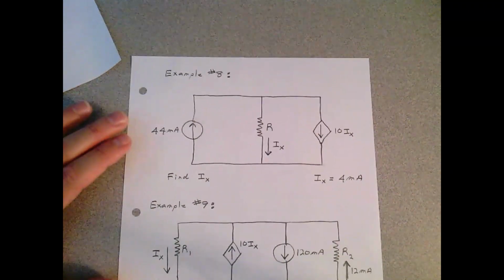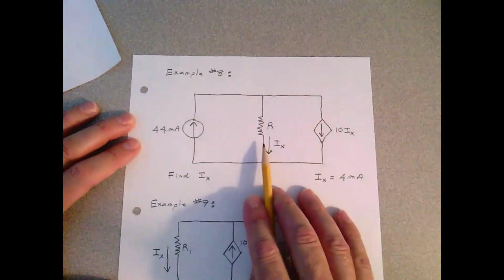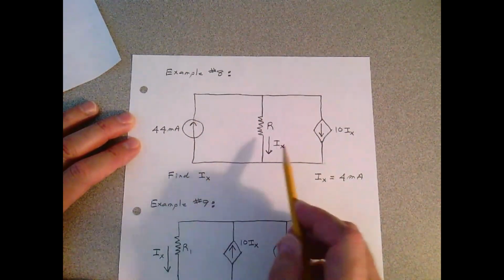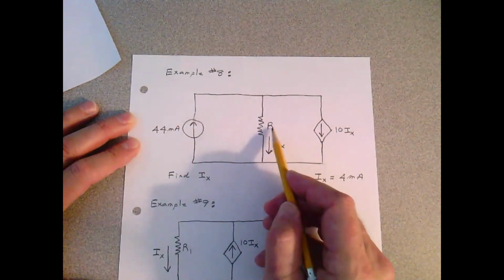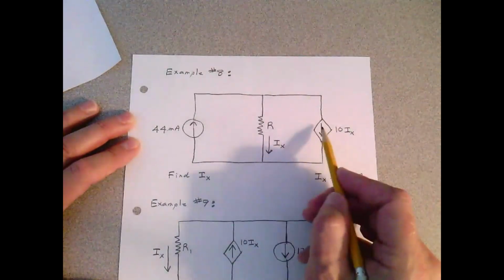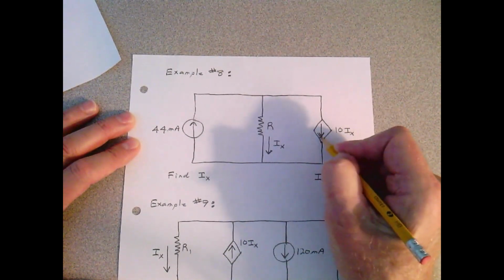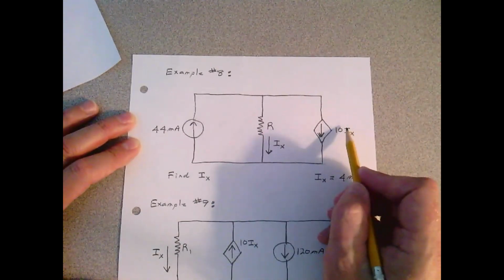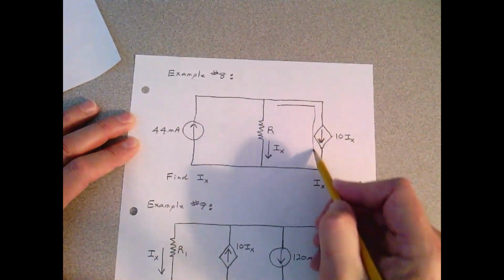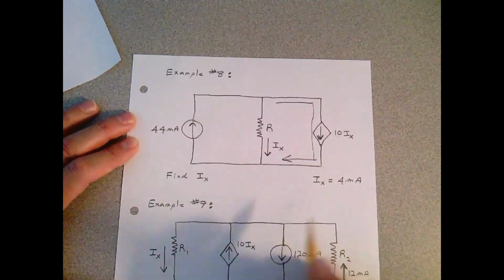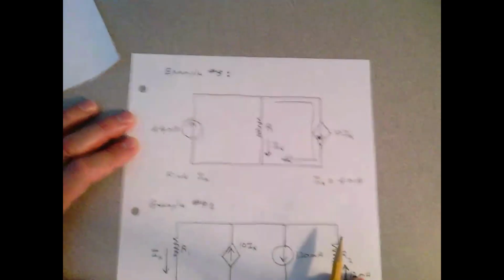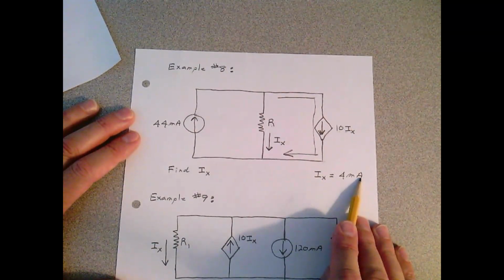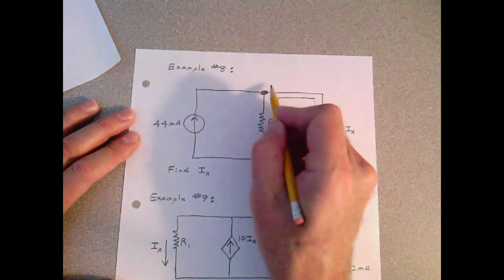Here's example 8. I want you to use Kirchhoff's current law, write an equation using KCL, and find Ix, whatever Ix is in this middle resistor. You don't even have to know the resistor. The current in this current source, that's not a voltage source, that's a current source, is 10 Ix. So that's how you refer to that current. The current leaving here, coming down through here, and coming back here, that current right there is 10 Ix. That's what you put in your equation. You're going to have one equation with one unknown. You get Ix equal to 4 milliamps, right there at that node 1.